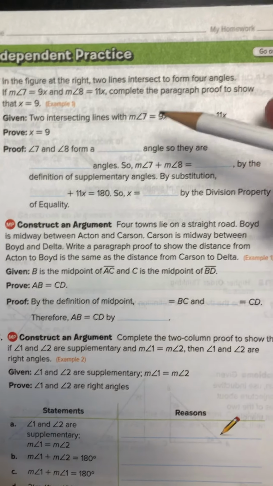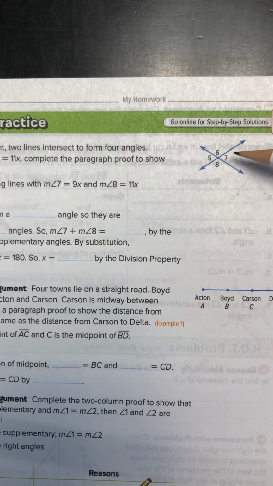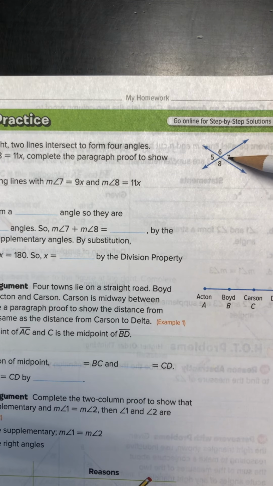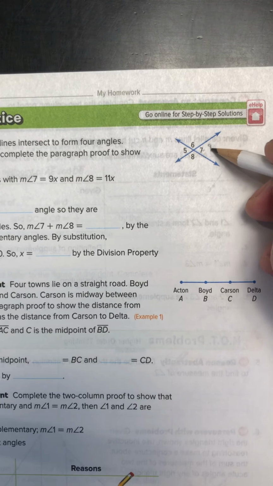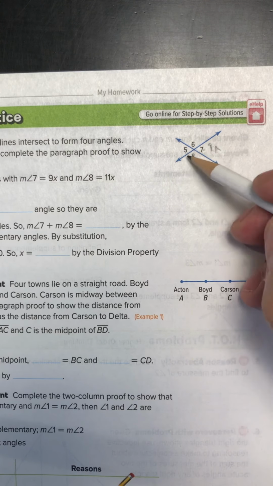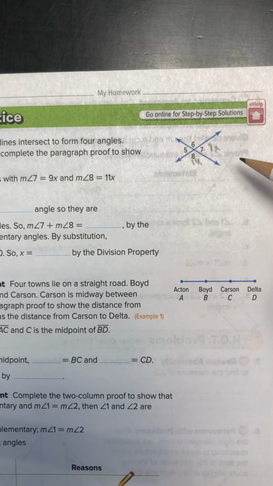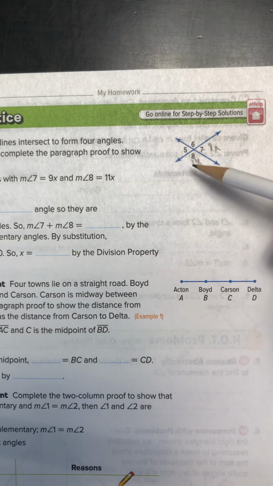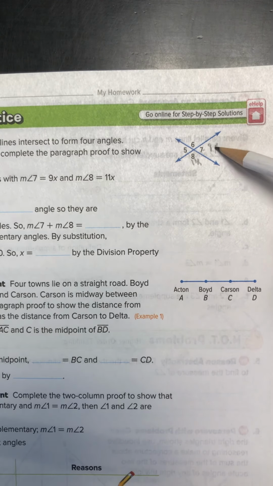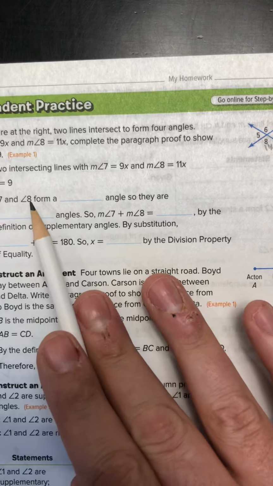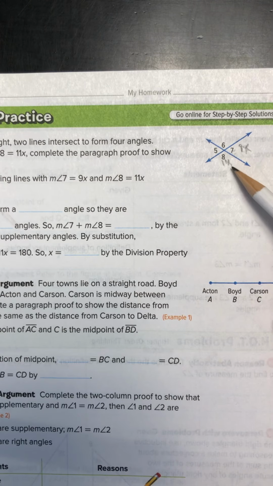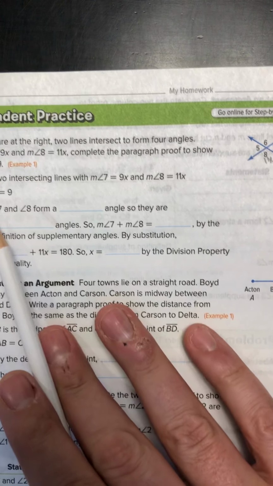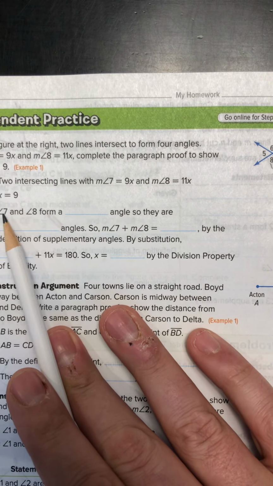In the figure at the right, the two lines intersect to form four angles, 5, 6, 7, 8. If angle 7 is equal to 9x, and angle 8 is equal to 11x, complete the paragraph proof to show that x is equal to 9. Okay. So, given angle 7 is equal to 9x and angle 8 is equal to 11x, I have to prove that x is equal to 9.